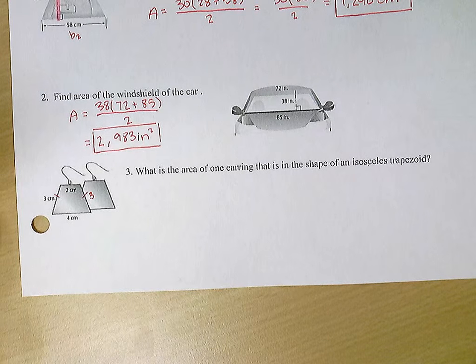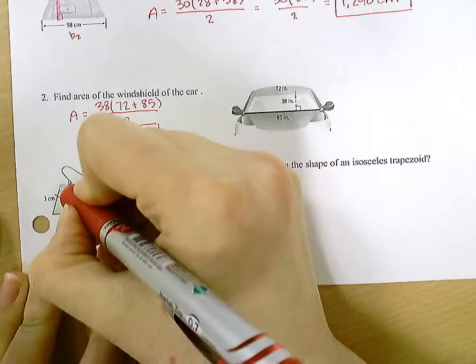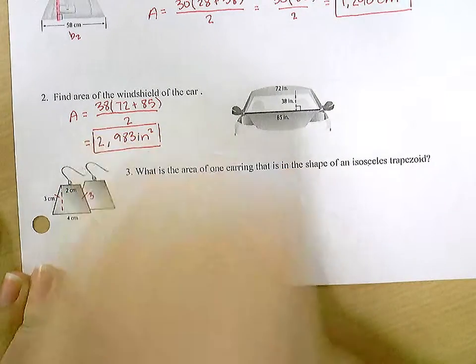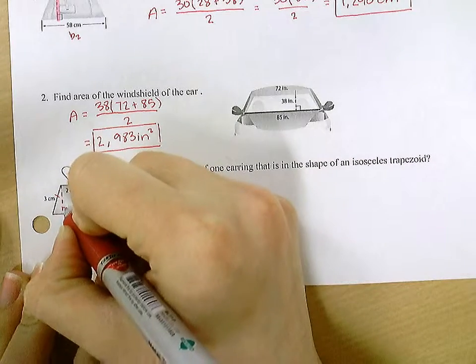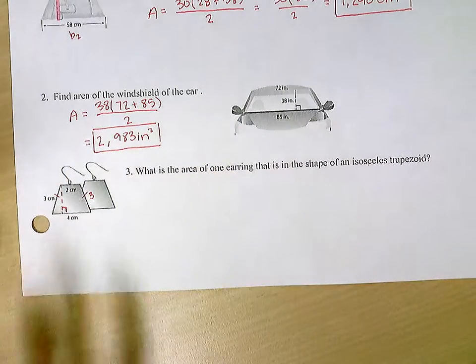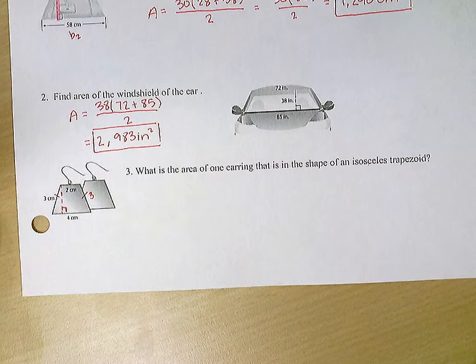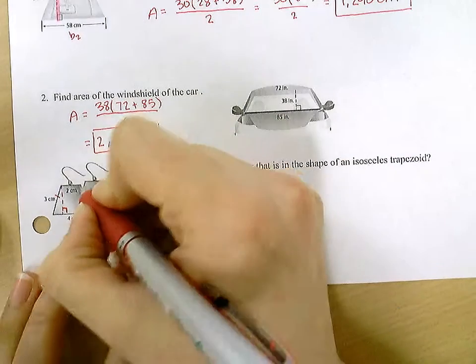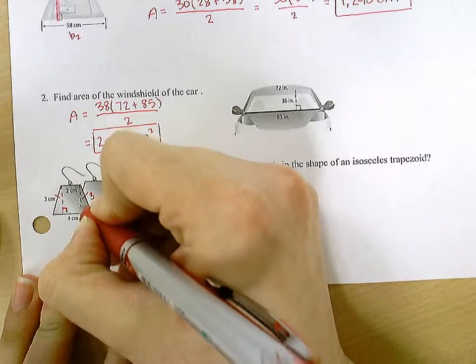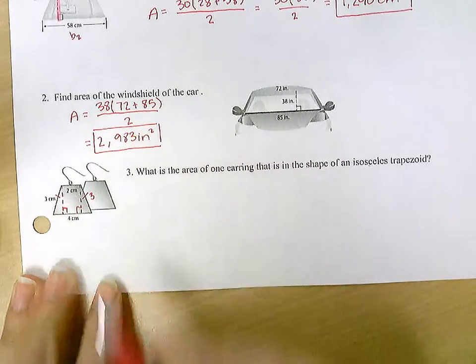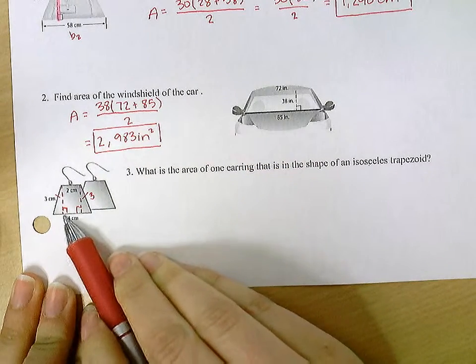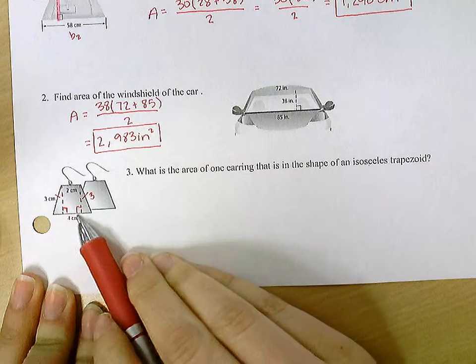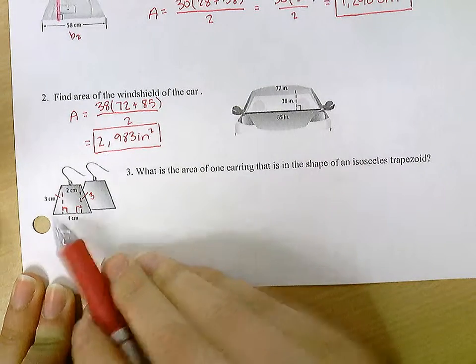Okay, so we don't have the height in this trapezoid. Your height has to be the perpendicular distance between your 2 bases. Okay, now if I draw in both of those, what is this space right here? How long is it? 2.